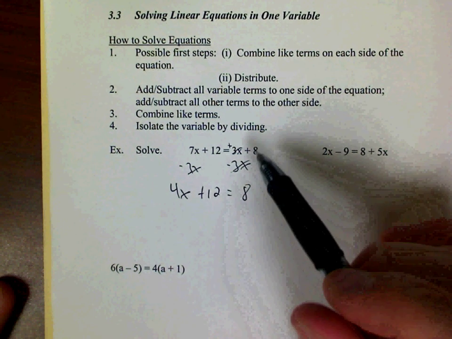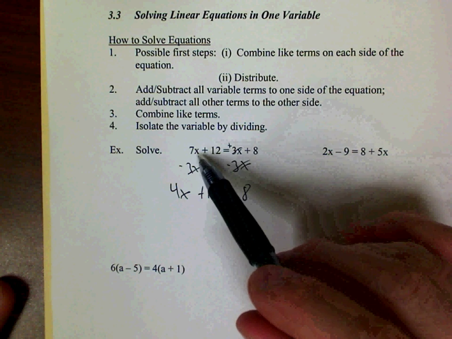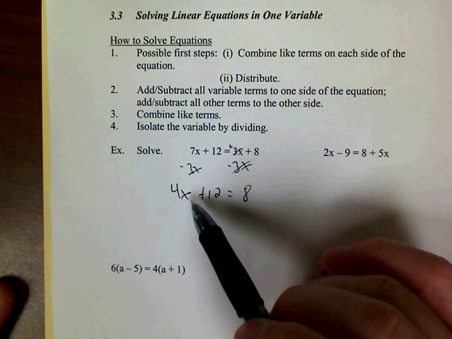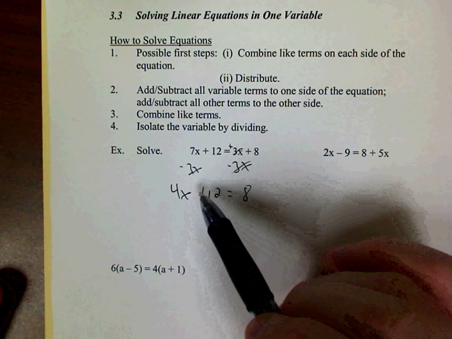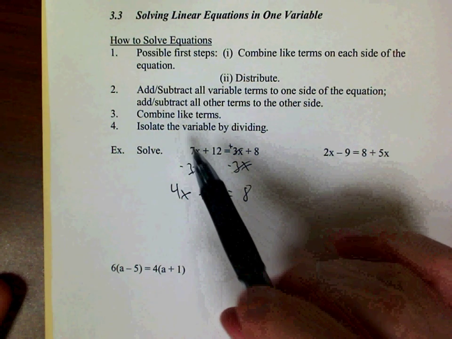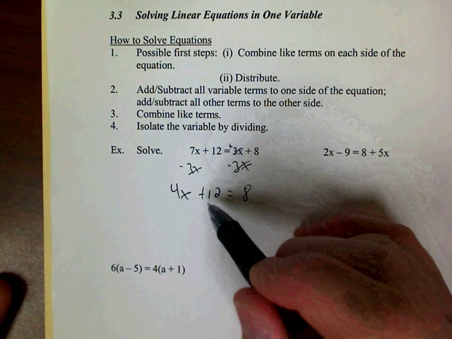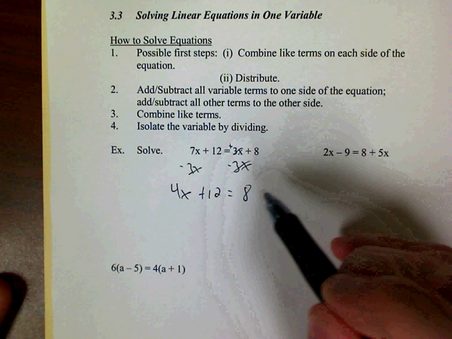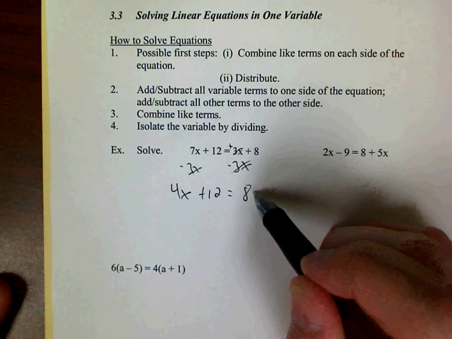What we've done is we put all the x's on one side and we combined them, which means we now have fewer x terms. And in fact, we only have one x term, which means we're getting closer and closer to the goal, which is to isolate the x. Next thing we want to do is get rid of the 12. We want it away from the x term, and plus we want this over here with this other constant so we can combine them together.